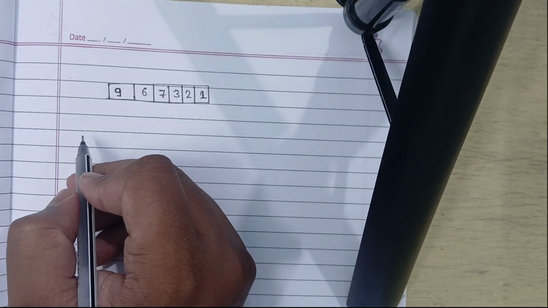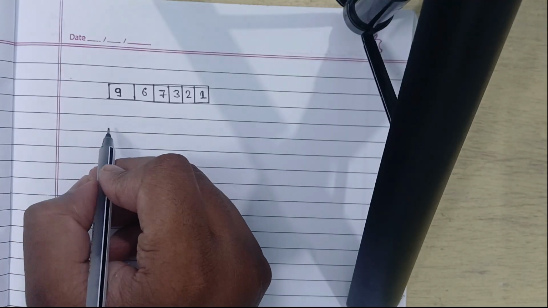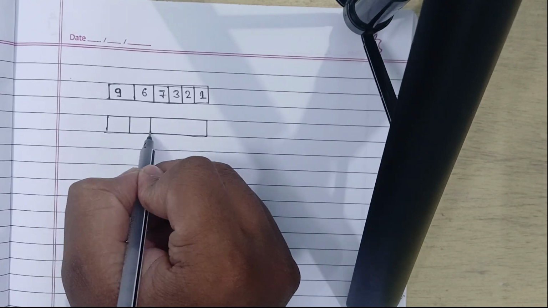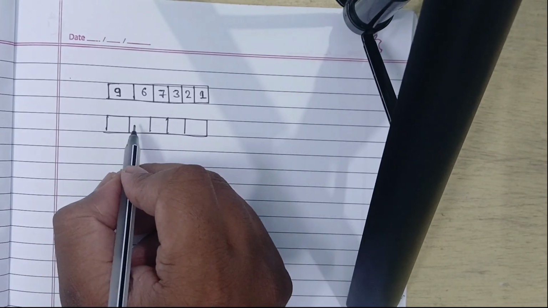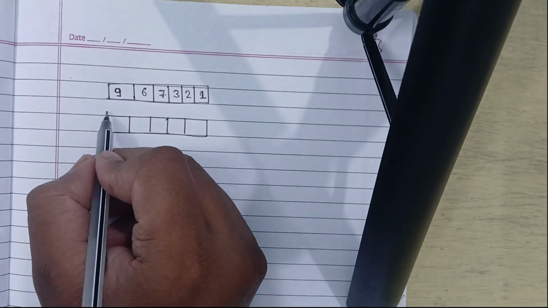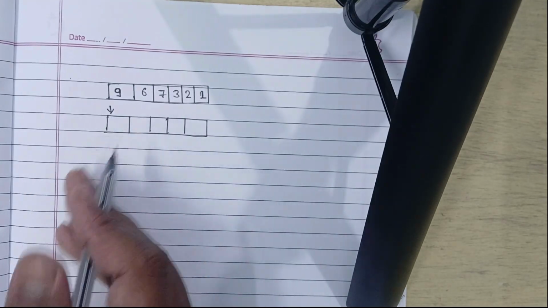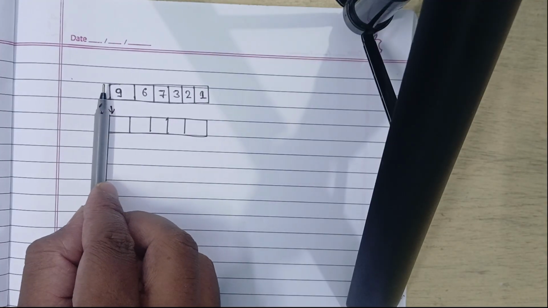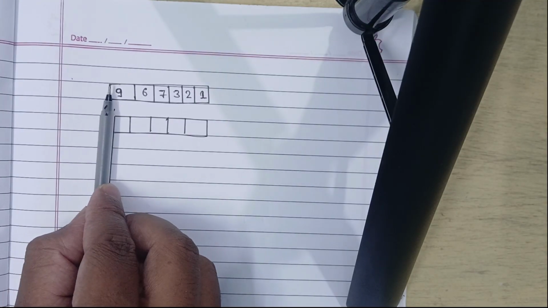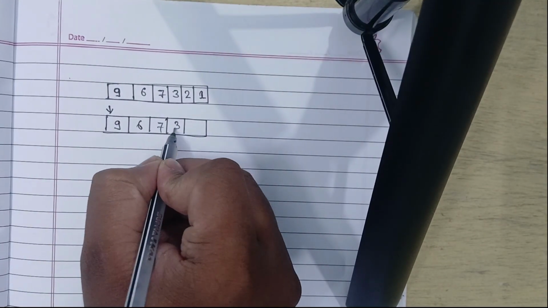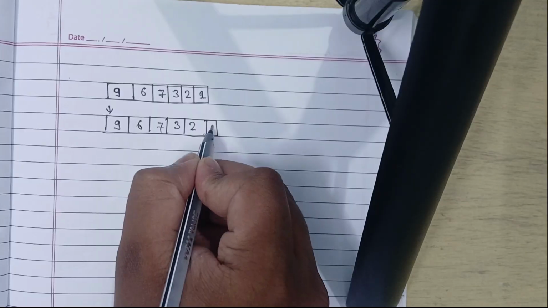Initially you take the array and first stand at this position, and you say that before this particular element everything is sorted.